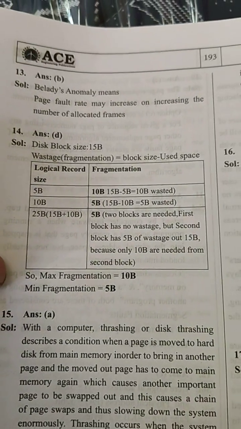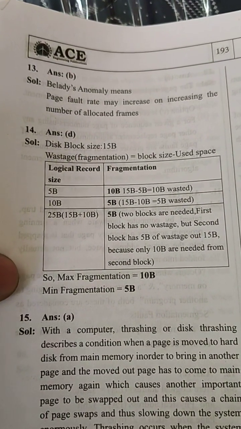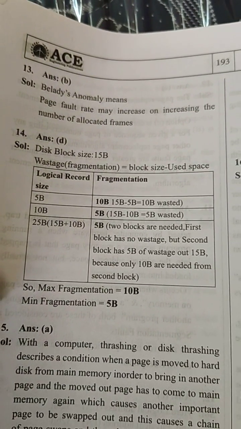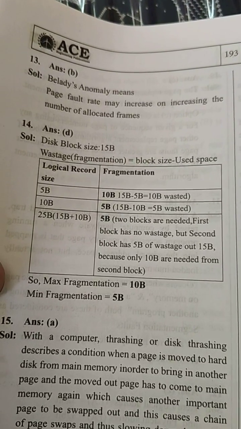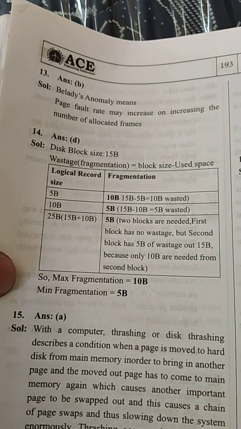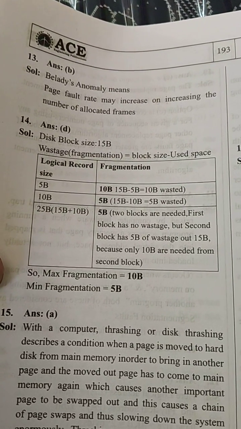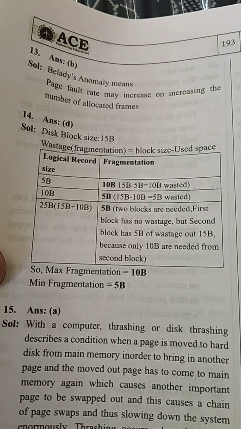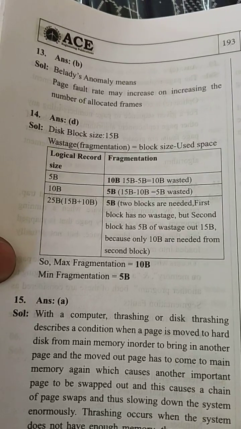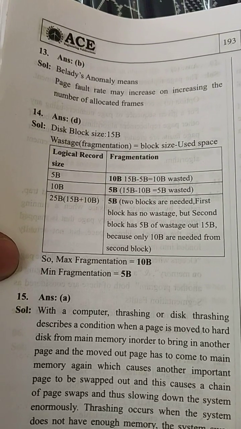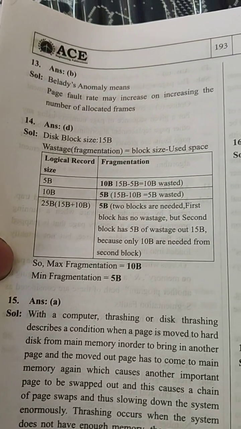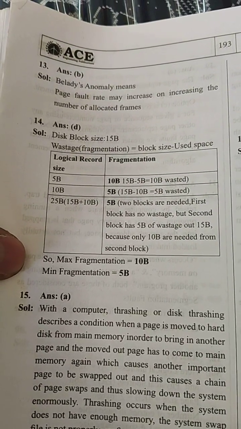ఫోర్త్ వన్. ఇప్పుడు డిస్క్ బ్లాక్ సైజ్ వచ్చేసి 15 bytes ఉంది. వేస్టేజ్ ఫ్రాగ్మెంటేషన్ ఈజ్ ఈక్వల్ టు బ్లాక్ సైజ్ మైనస్ యూజర్ స్పేస్. బ్లాక్ సైజ్ ఎంత ఉంది మైనస్ యూజర్ స్పేస్. ఇప్పుడు లాజికల్ అడ్రసెస్ వచ్చేసి 5 bytes ఉంది. ఫ్రాగ్మెంటేషన్ ఈజ్ ఈక్వల్స్ టు 10 bytes. 15 bytes మైనస్ 5 bytes ఈజ్ ఈక్వల్స్ టు 10 bytes వేస్టెడ్. ఇప్పుడు 10 bytes ఉంది, 15 ఫ్రాగ్మెంటేషన్ వచ్చేసి 5 bytes. 15 bytes మైనస్ 10 bytes ఈజ్ ఈక్వల్స్ టు 5 bytes వేస్టెడ్. 25 bytes వచ్చేసి 15 bytes ప్లస్ 10 bytes, that is equal to 5 bytes.